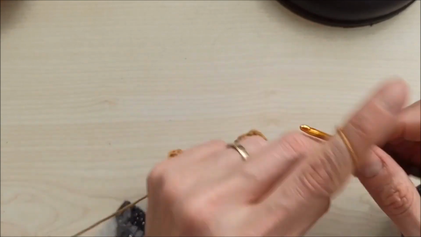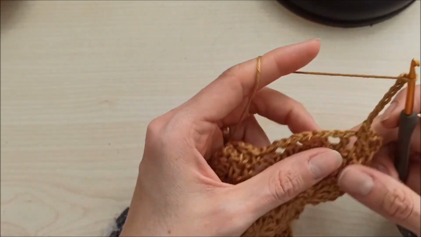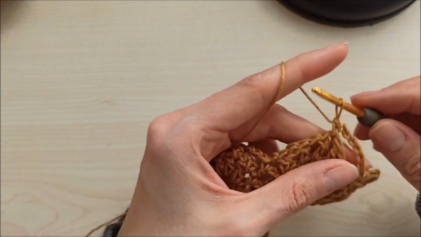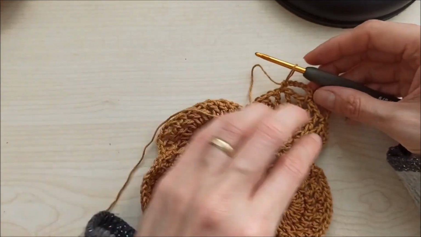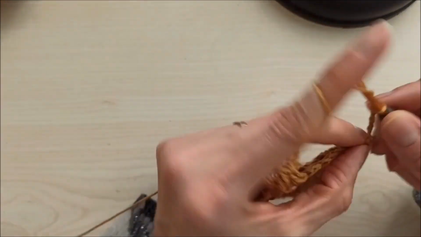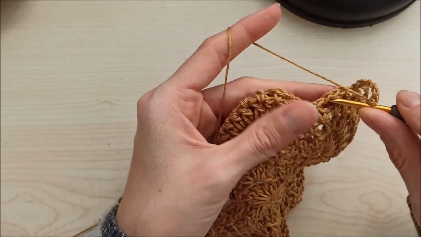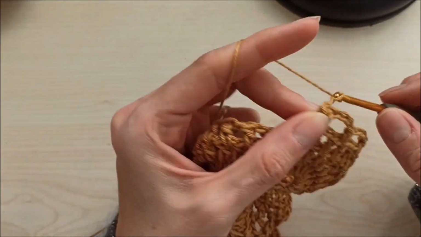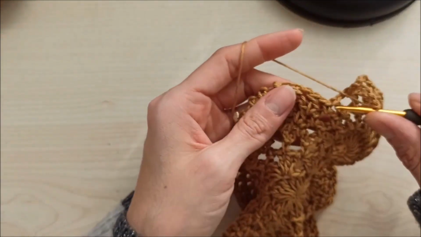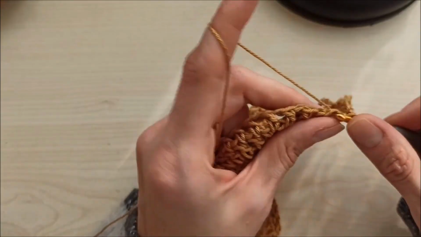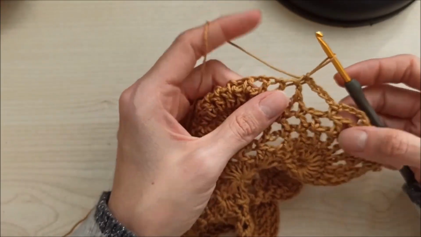1, 2, 3, 4, 5, 6, 7 chains. Skip this space, insert the next one, join with a single crochet. Here my big spaces. Now 1, 2, 3, 4, 5. Skip this space, come to this one, join with a single crochet. 1, 2, 3, 4, 5. Skip this one, come to next one, join with a single crochet here.